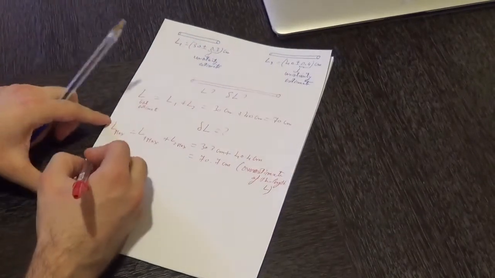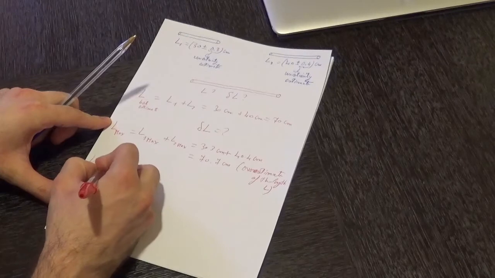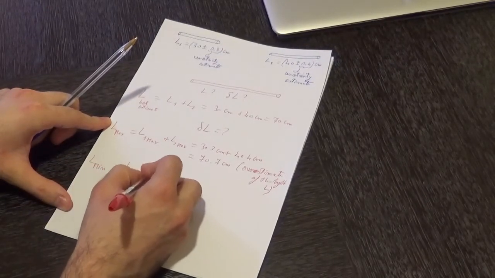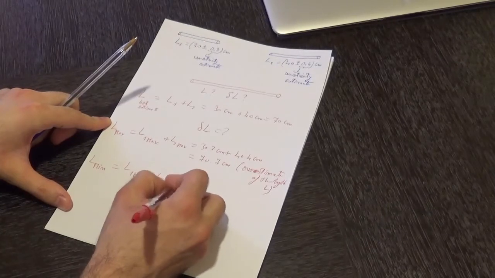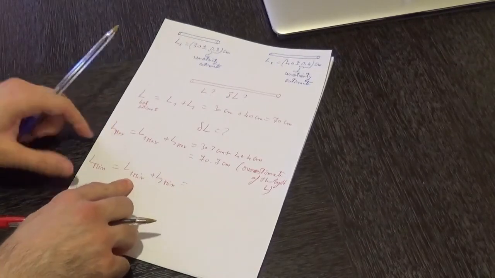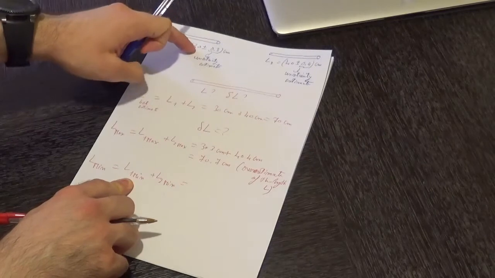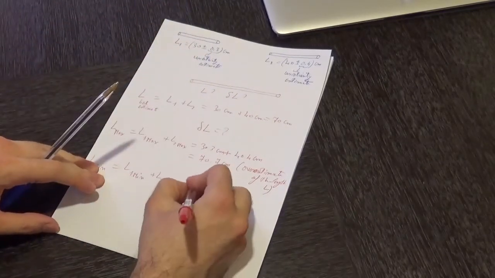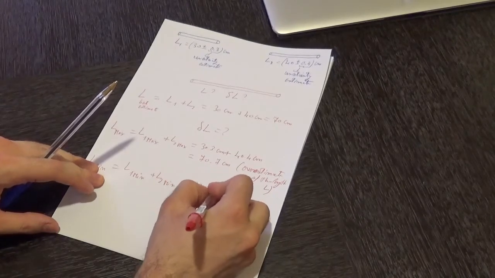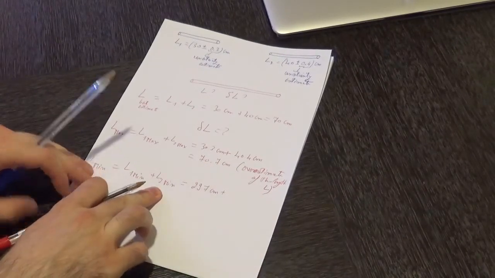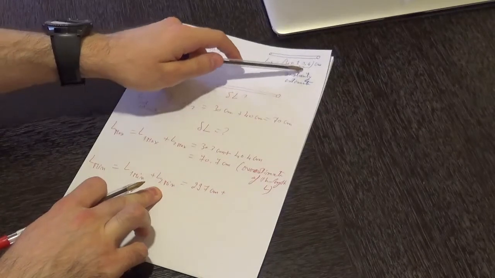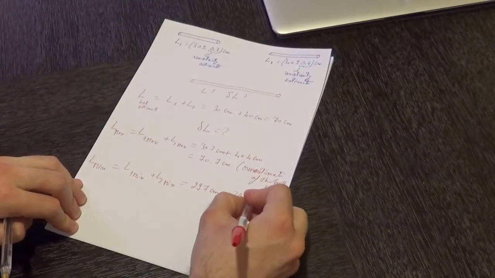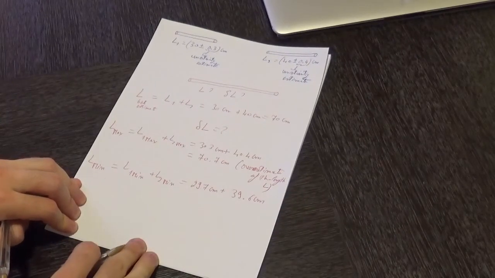Now in a similar manner, we are going to be finding L minimum, which is equal to L1 minimum plus L2 minimum. L1 minimum is what? L1 minimum would be 30 minus the uncertainty estimate. So it is 29.7 centimeters plus L2 minimum, which is 40 minus 0.4, which is none other but 39.6 centimeters.